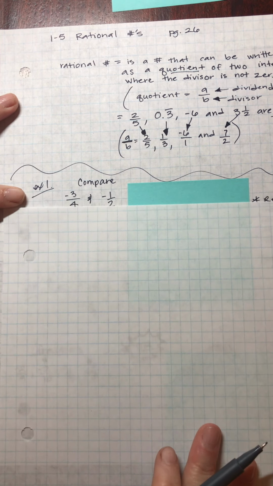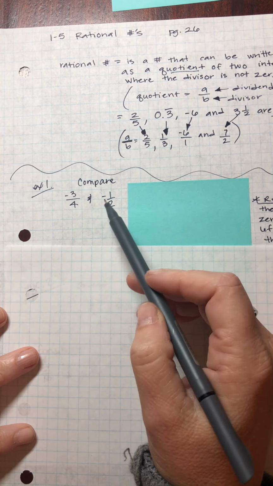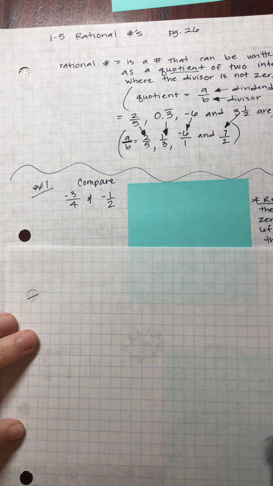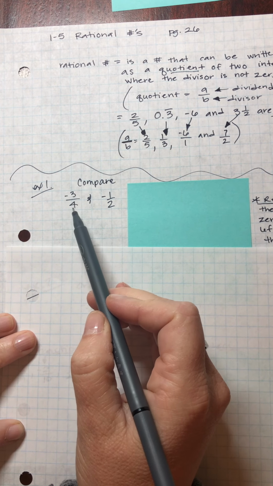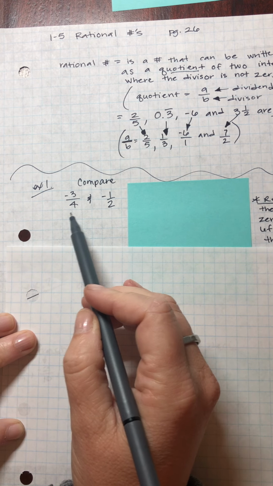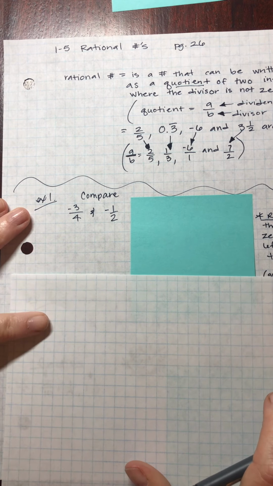In today's lesson, we're going to be comparing two different numbers. We did a little bit of that yesterday, where sometimes they gave you some fractions and some decimals and you had to put them in order. You'll be continuing to do that today. This first example, we have -3/4 and -1/2. So they're already in the same form. They're both fractions.